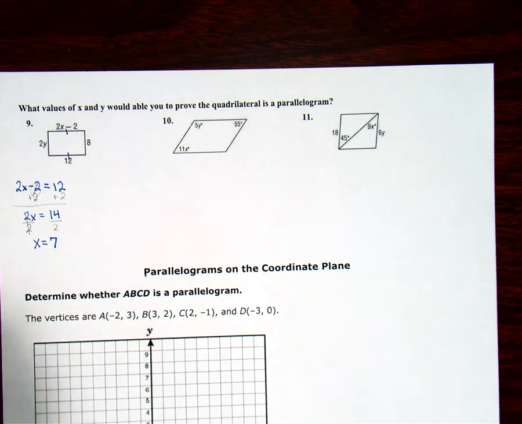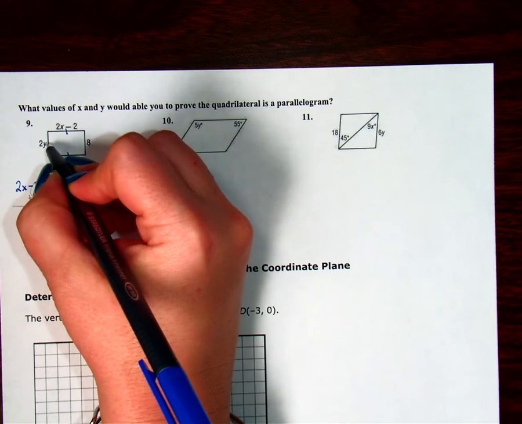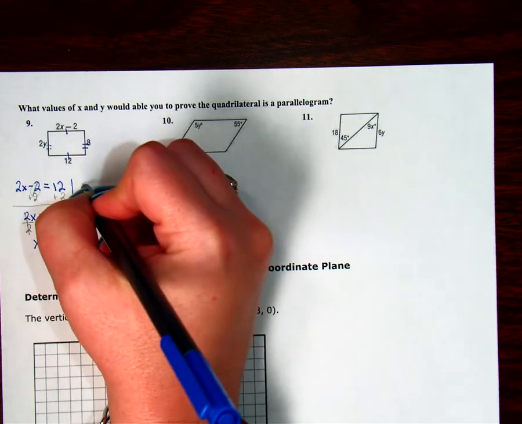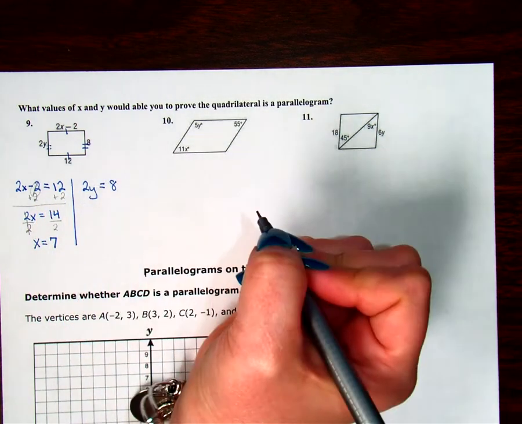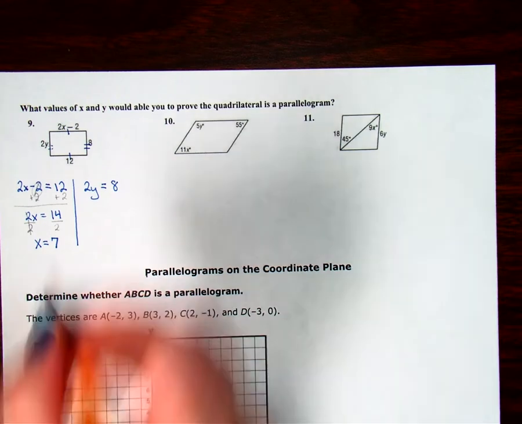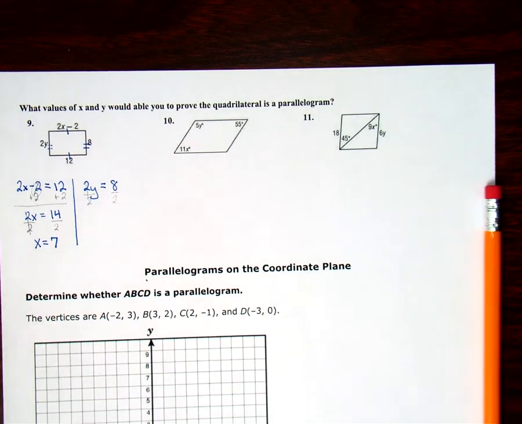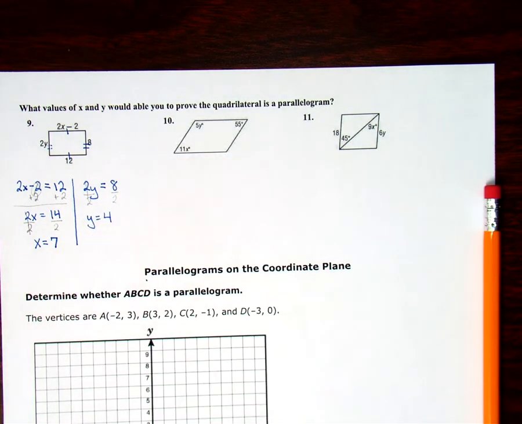Okay, for the second problem, I need the left and the right opposite sides to be congruent to each other. So I need 2y to be equal to 8. That one's a little bit quicker. All I have to do on this one is just divide by 2, and y equals 4.